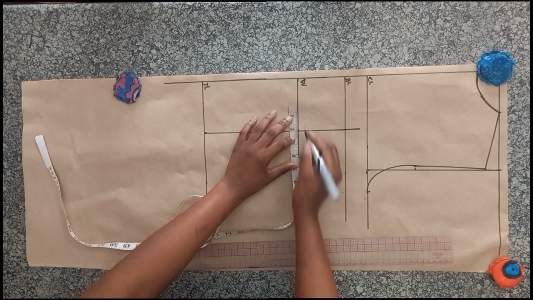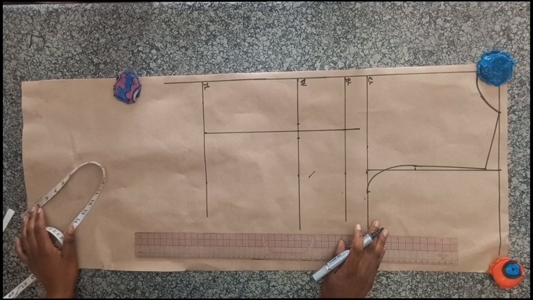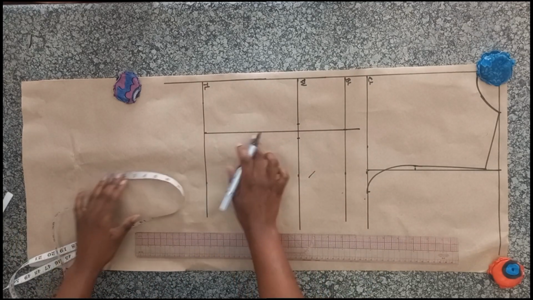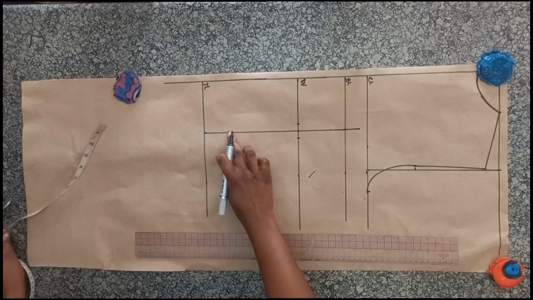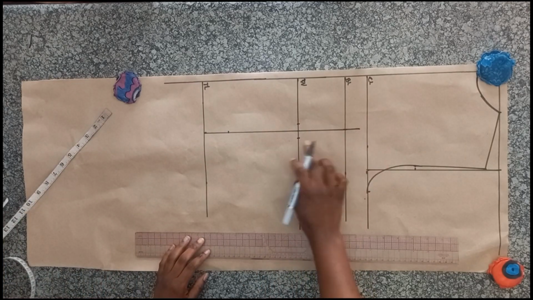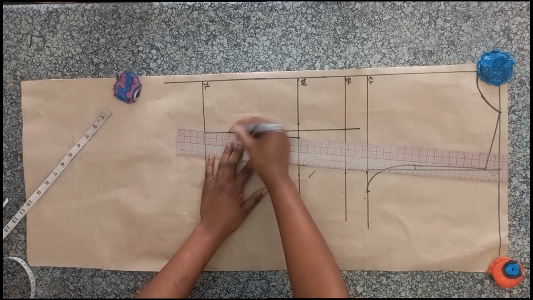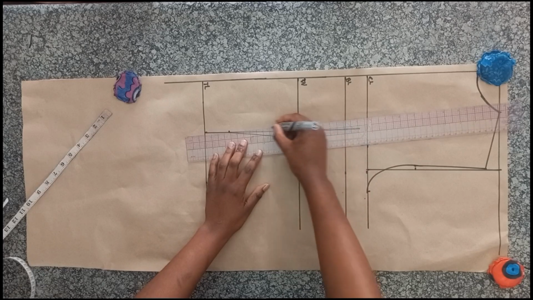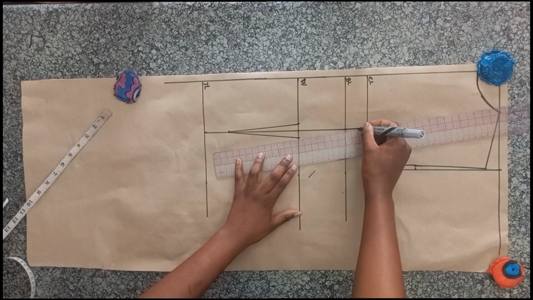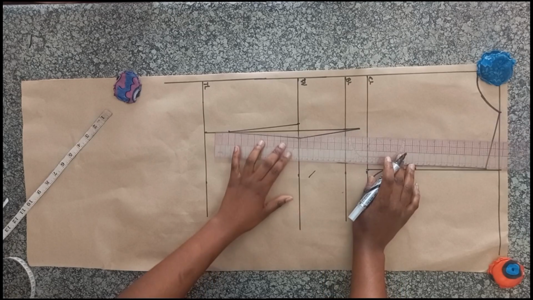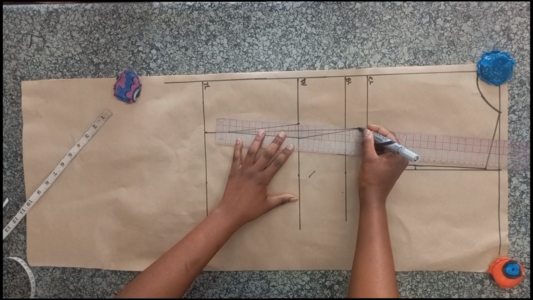Next, I'll be taking 0.5 inch from either side of the waistline to get my dart. Then I'll come up from the top length by 2 inches, then connect those dots with a straight line, making a dart. And then we have our dart. If you notice, our dart at the back is longer than our dart at the front. That's how it should be.